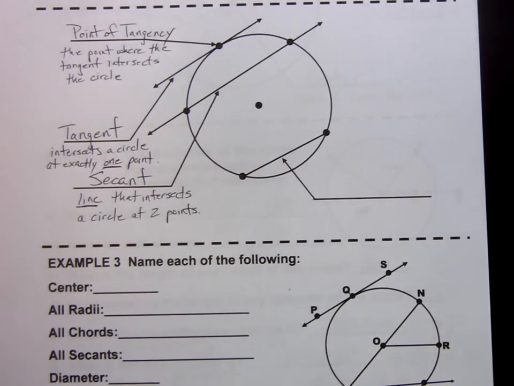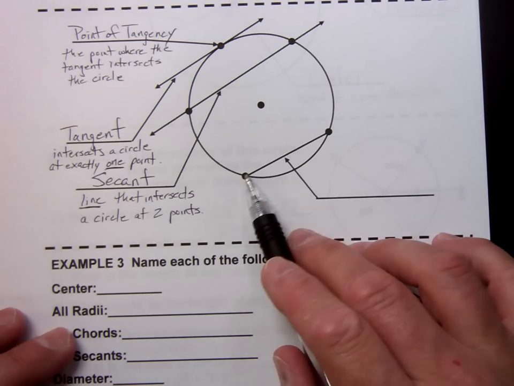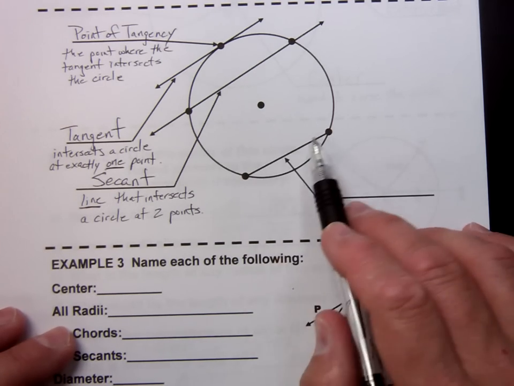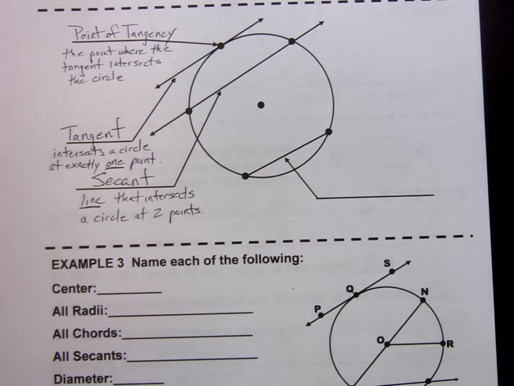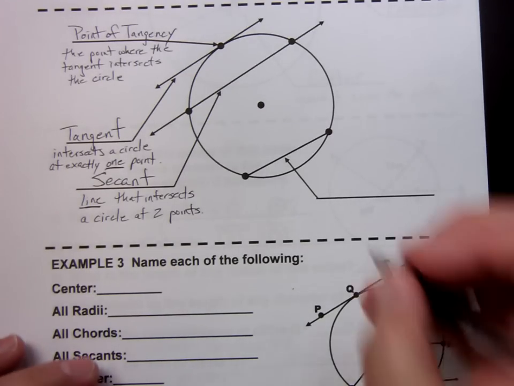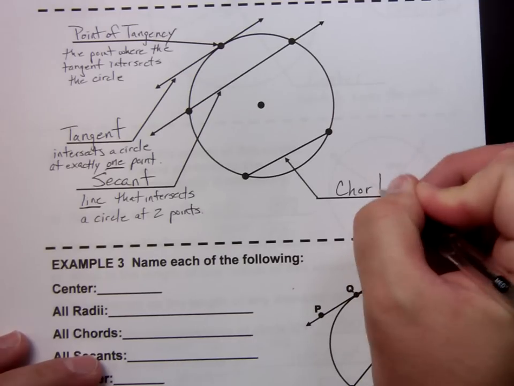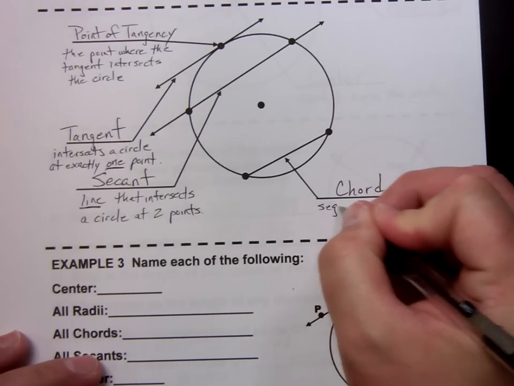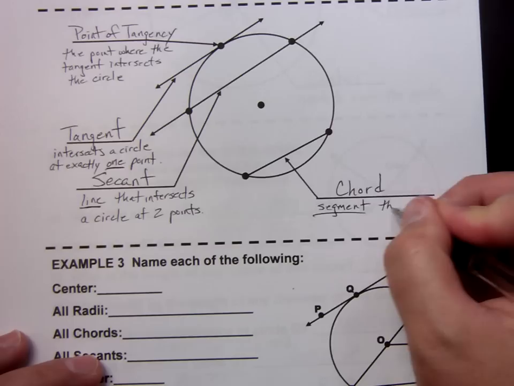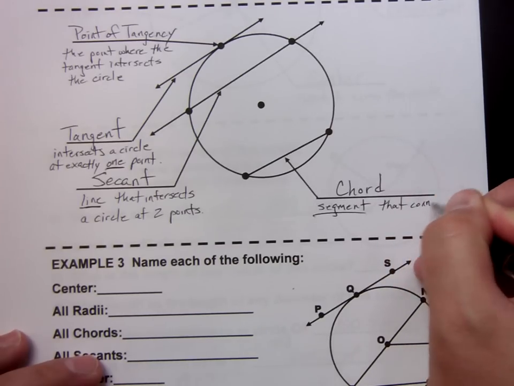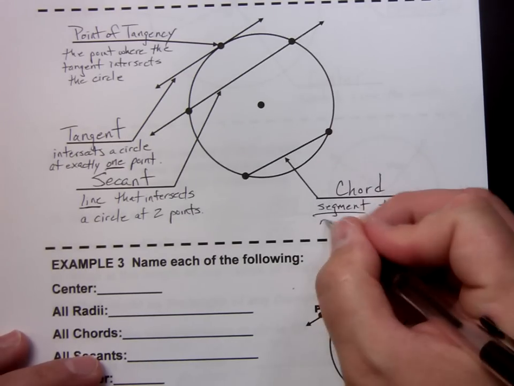Because if you will notice, this right here is also intersecting a circle at 2 points, just like the secant did. But notice this is not a line, this is a line segment. It is not continuing on forever in both directions. This is called a chord. A chord is a segment that connects 2 points on a circle.